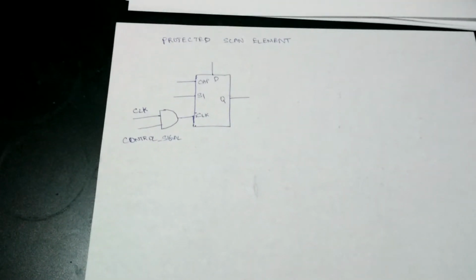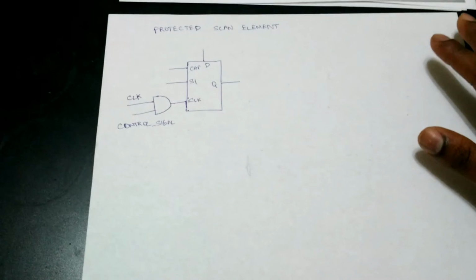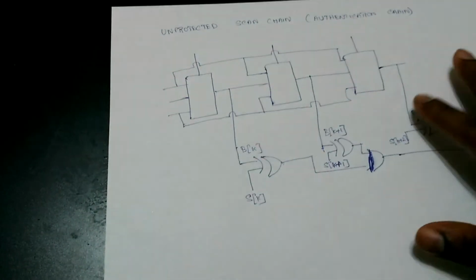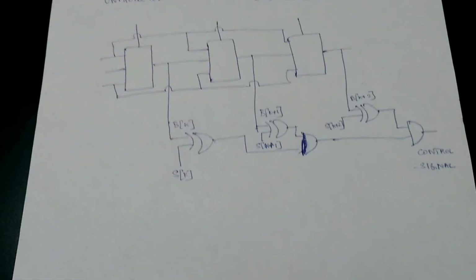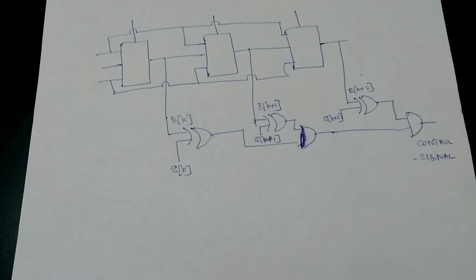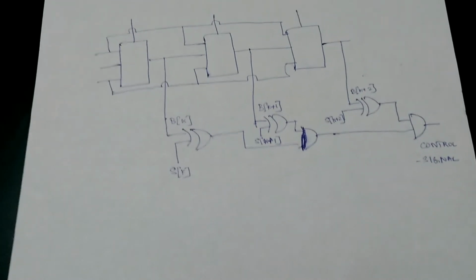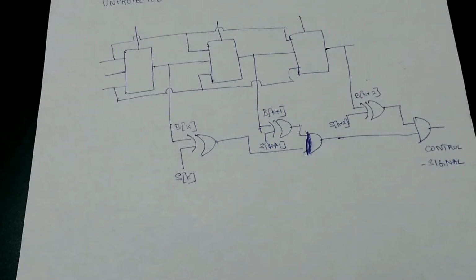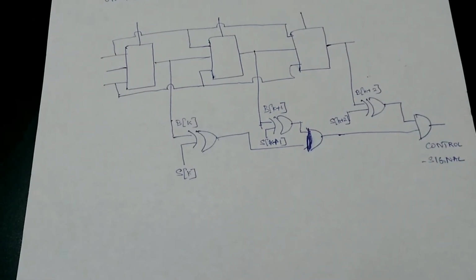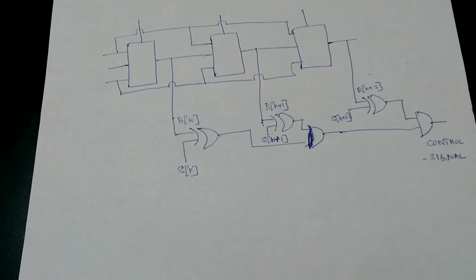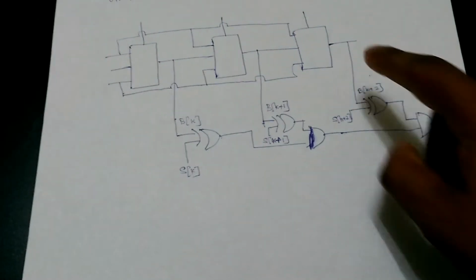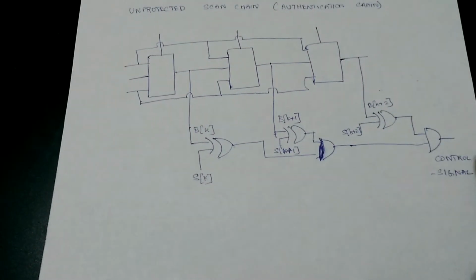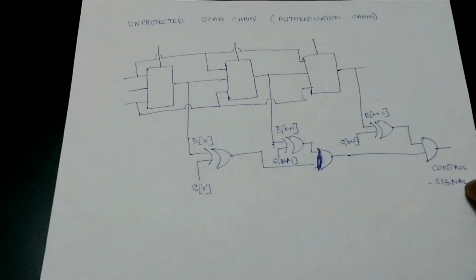So let's take a look at the implementation of this authentication scan chain. Here we see a serial connection of the output of these scan elements, which is XORed with a secret key value, and after every scan stage these values are accumulated and ANDed to create the final control signal.